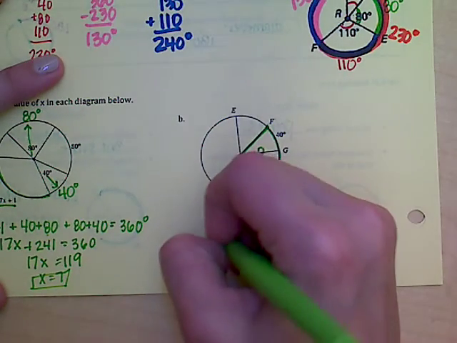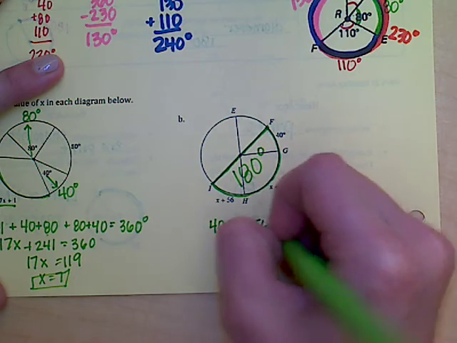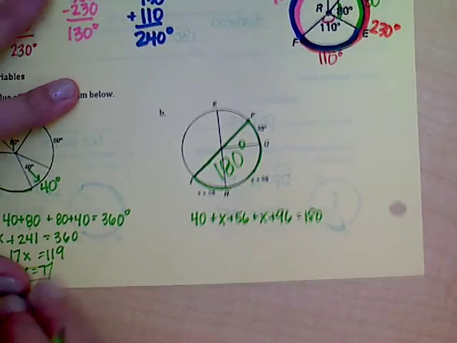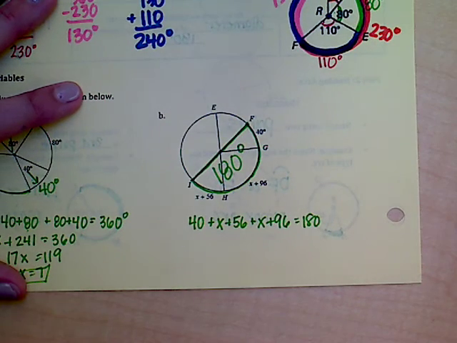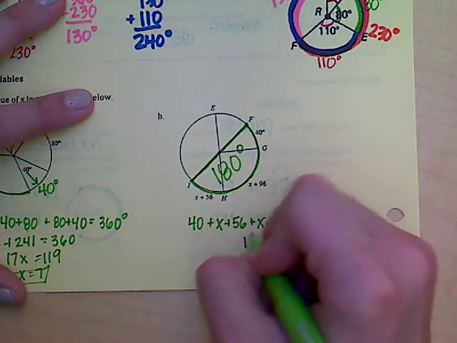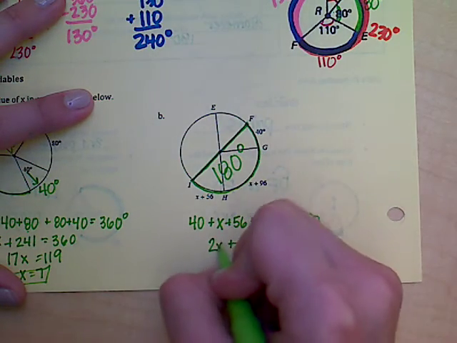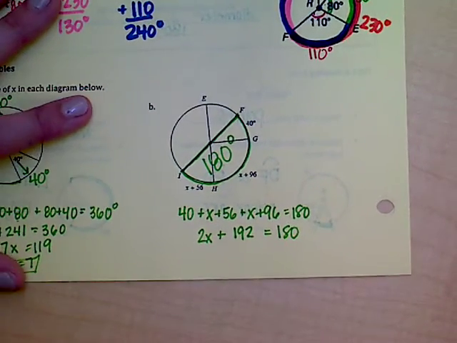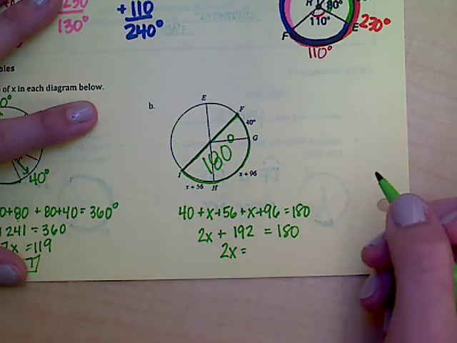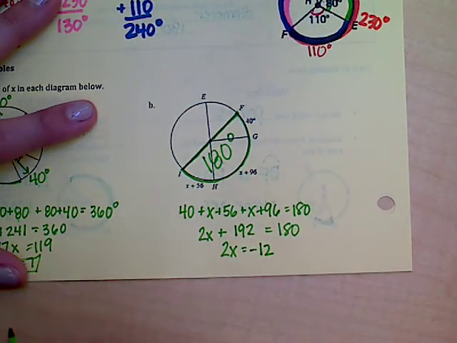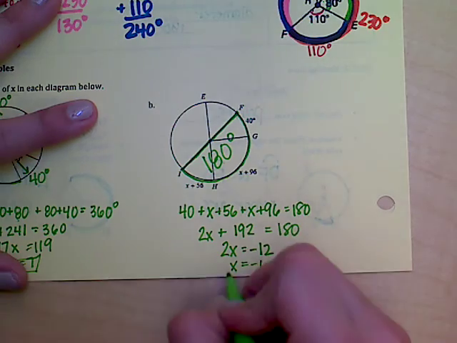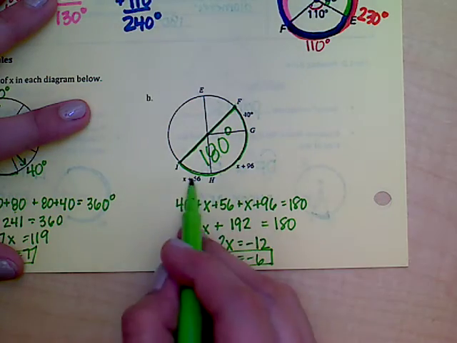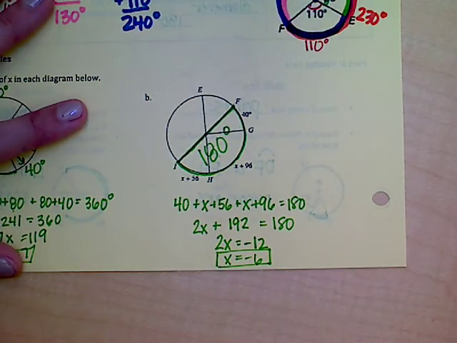So I can take 40 plus x plus 56 plus x plus 96 to equal 180. 96 plus 56 plus 40 gives me 192. x plus x is 2x, and that equals 180. If I subtract 192, 2x equals negative 12. And I get that x is negative 6. What you might be thinking is a little bit strange, but if you plug it back in, you get 50, 90, and 40, which works out perfectly.